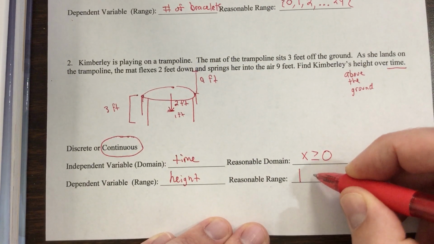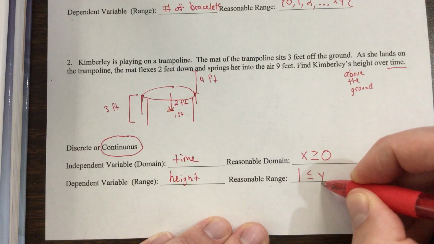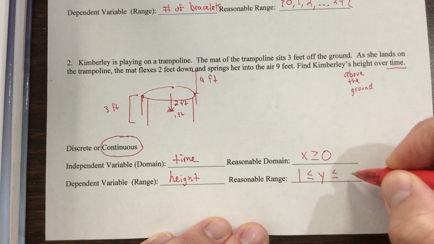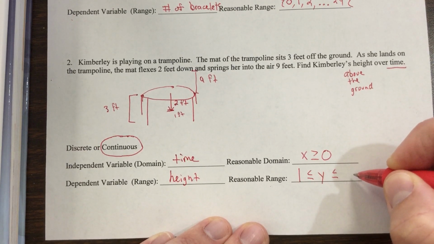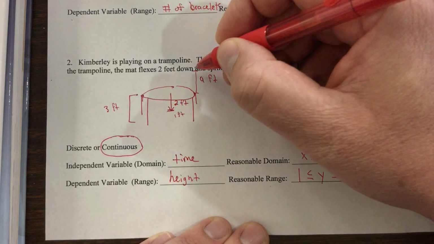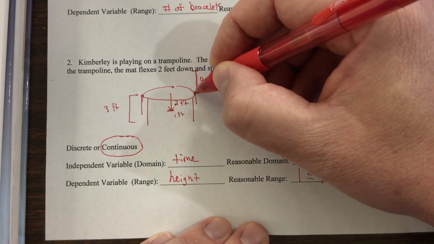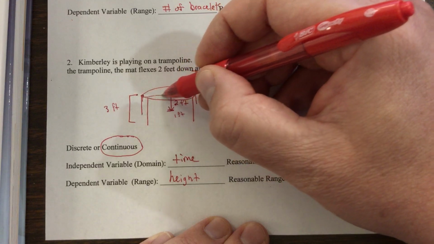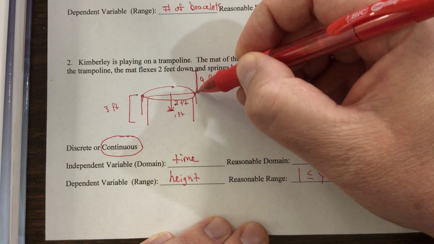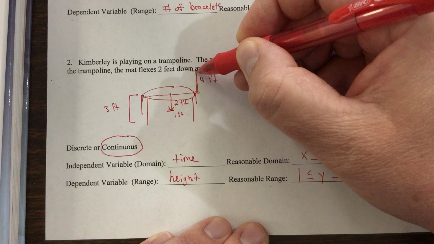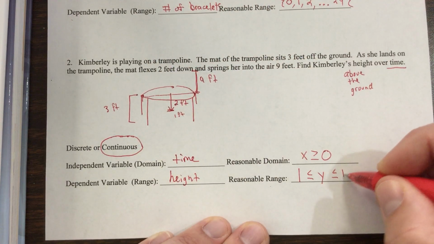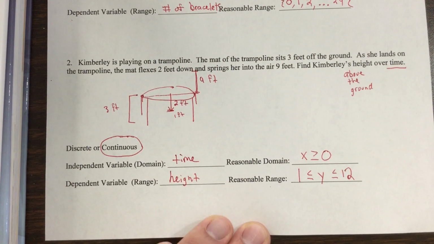So I'm going to do 1, and we're going to use y. What's the most? What's the highest? We're not going to use infinity here, because it tells us it springs her 9 feet in the air. So if she was at 3 feet above the ground and it sprung her 9 additional feet, that would be a total of 12 feet above the ground. So that's an example of continuous.